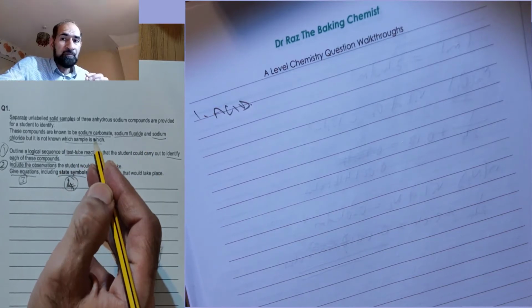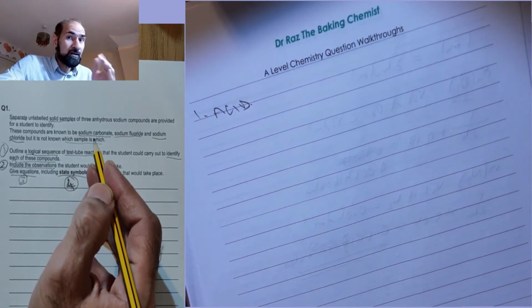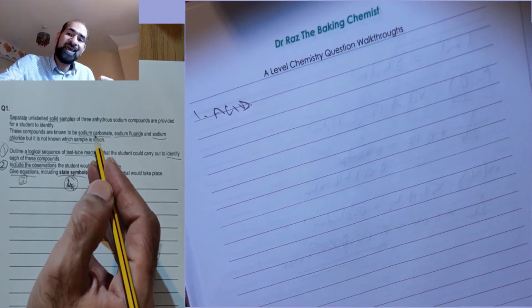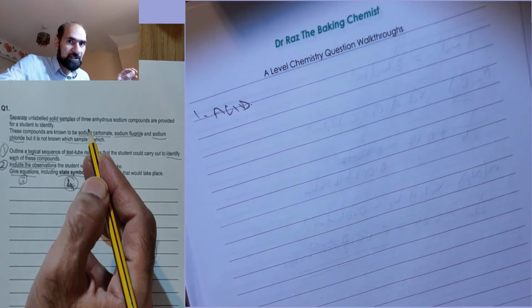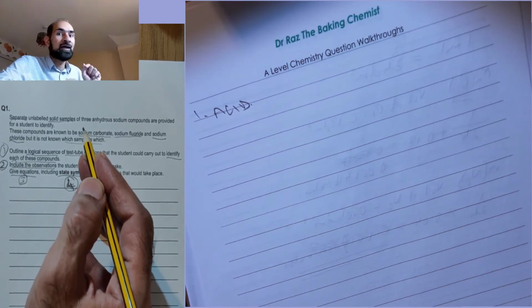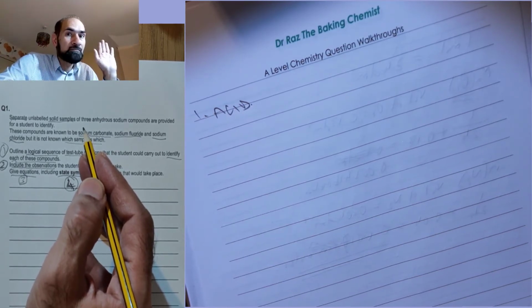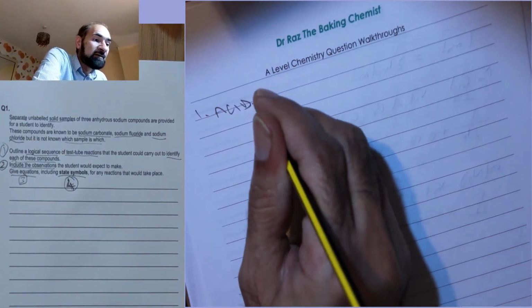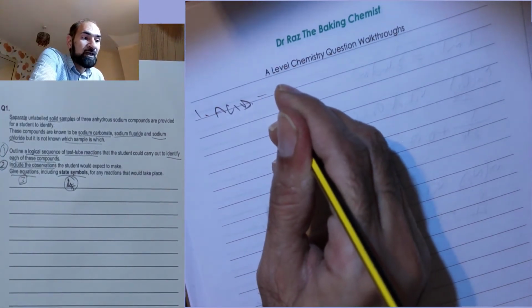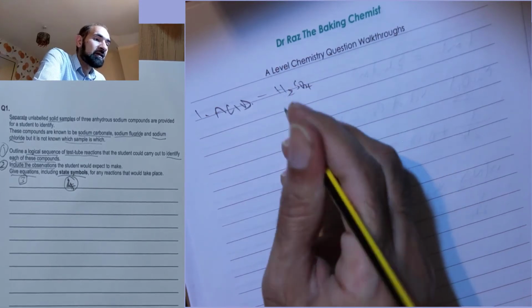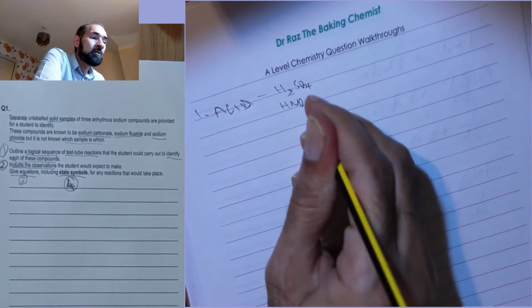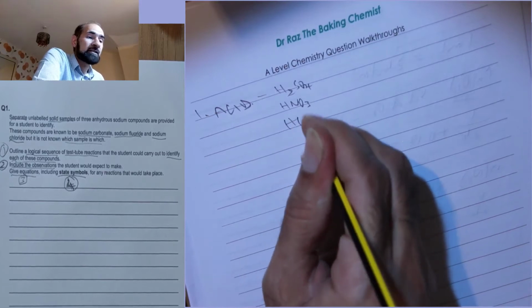I can take a little bit of each powder, put it in a separate test tube, and then add any acid, not a problem. I can add sulfuric acid, nitric acid, or hydrochloric acid.